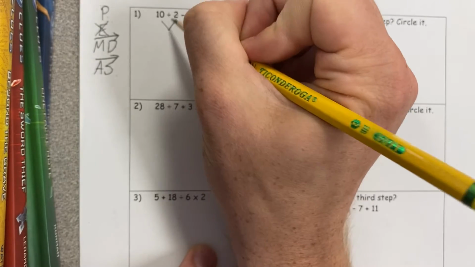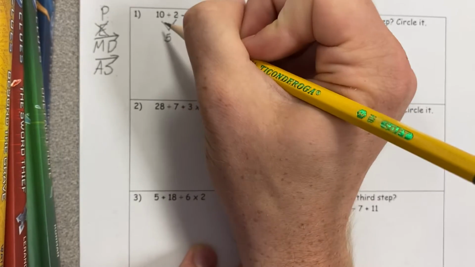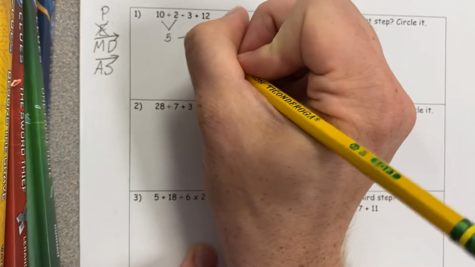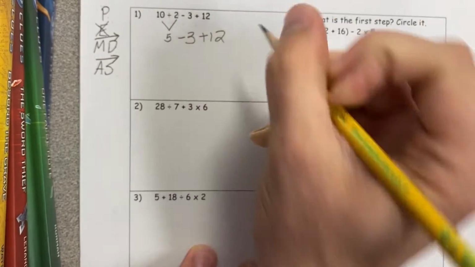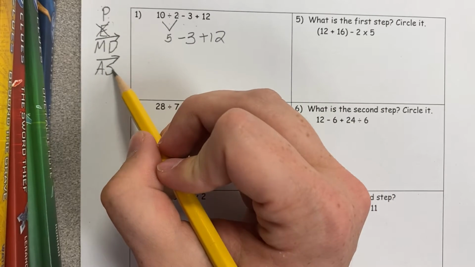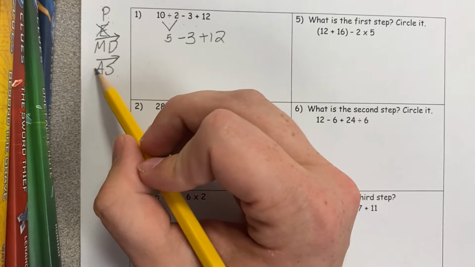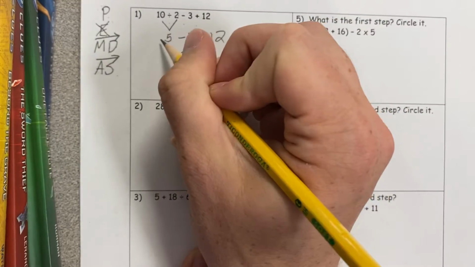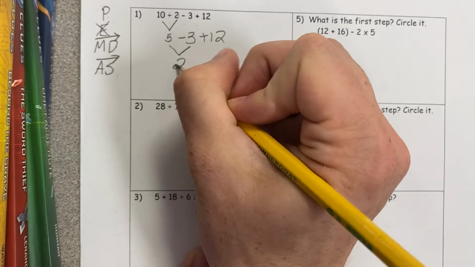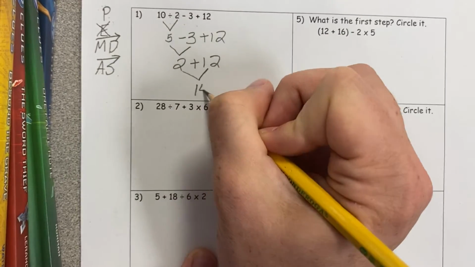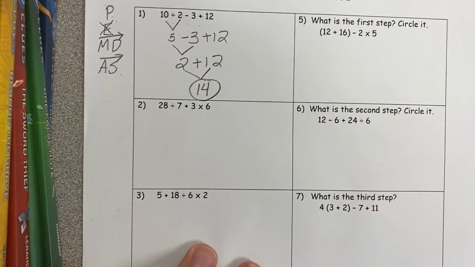And I know that 2 times 5 gives me 10, which means 10 divided by 2 is 5. Then I'm going to rewrite the parts I have not used. And now I have subtraction and addition. Well, I know with addition and subtraction, they're on the same level, so I read them from left to right. So I would do 5 minus 3 first, since it's from left to right, and get 2. And then I would do 2 plus 12 to get my answer of 14.